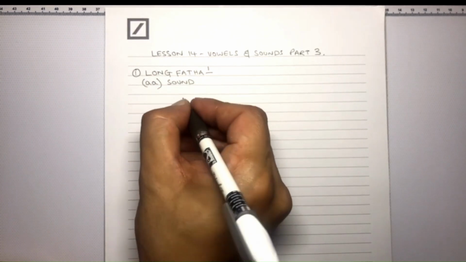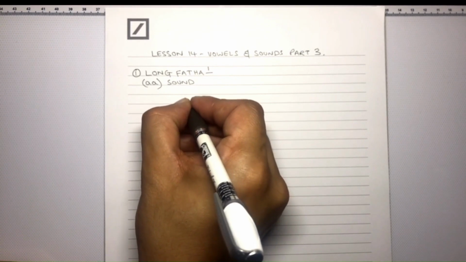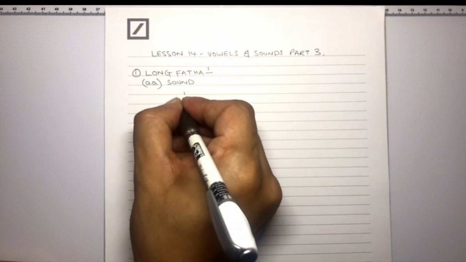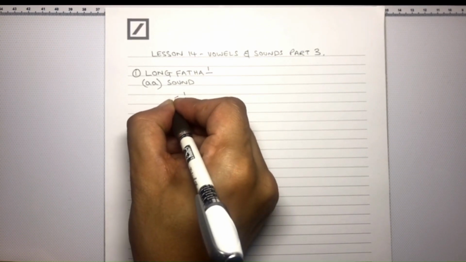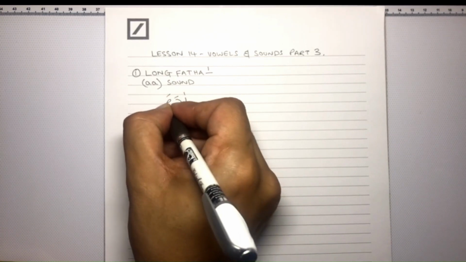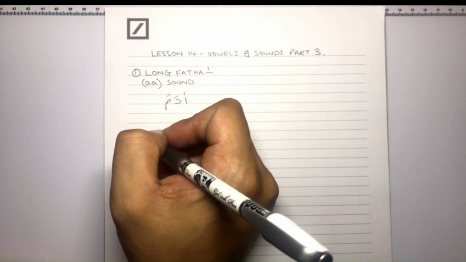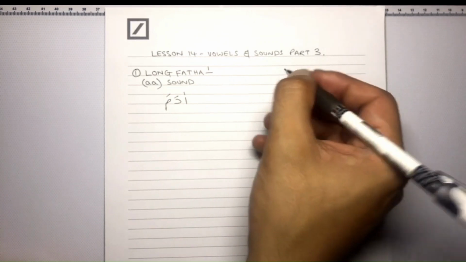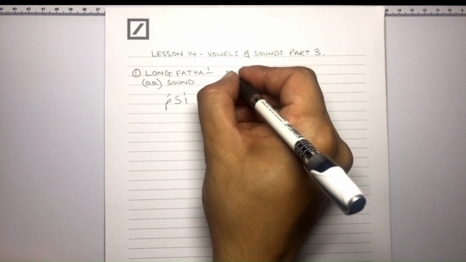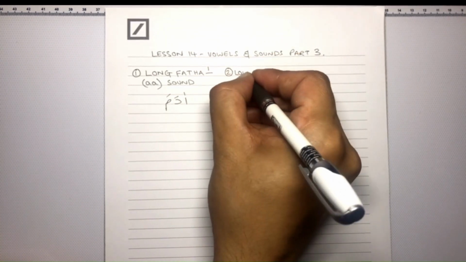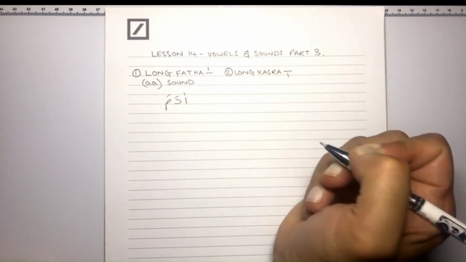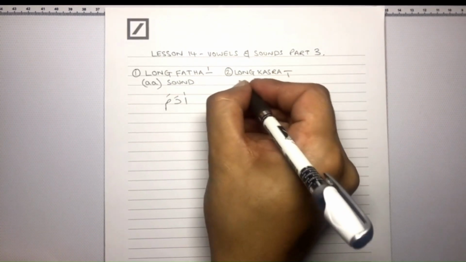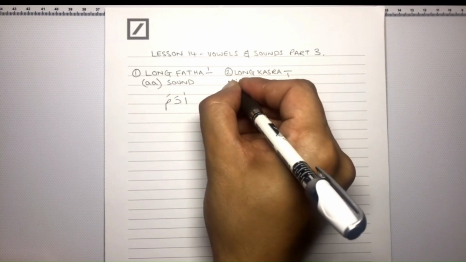So over here we have a hamza with the long fatha on it. So it's going to be aa. So all three of these letters have a fatha on it, but the hamza has a long fatha, so that's going to be stretched longer. And then the next one over here, long kasra. And this is going to be like a standing kasra, you might call it. And instead of an i, it will be ee.